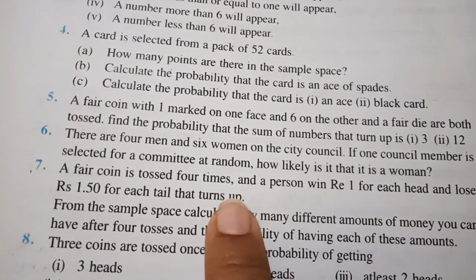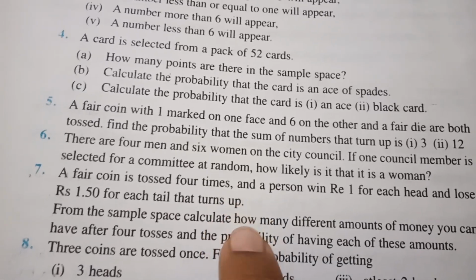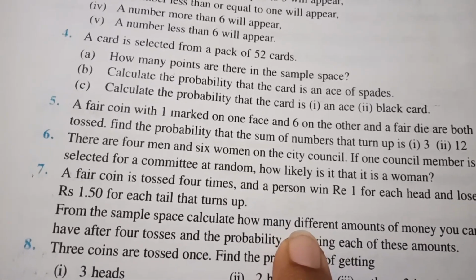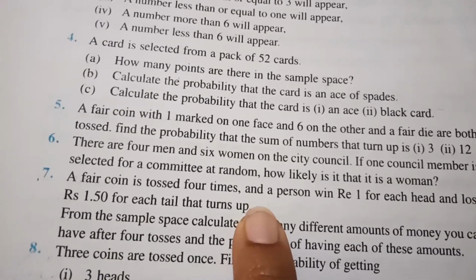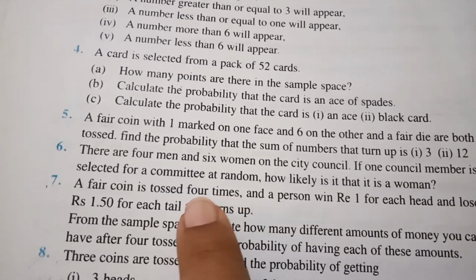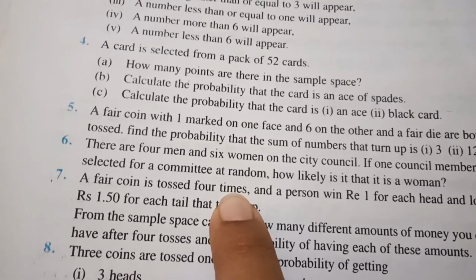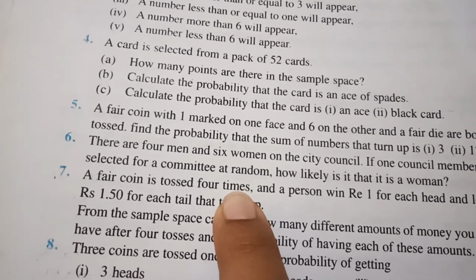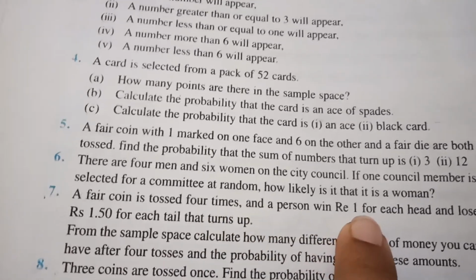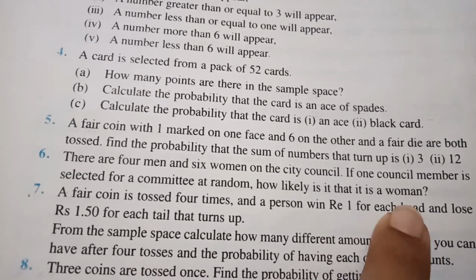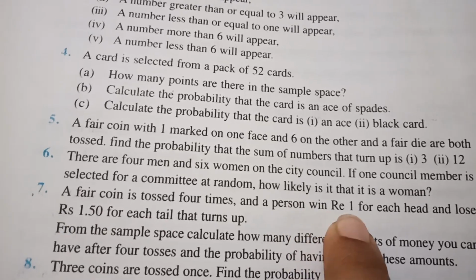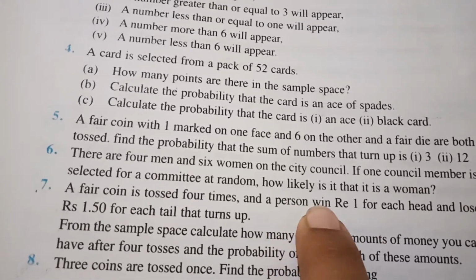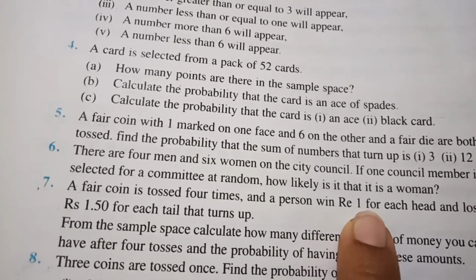Now, how will you arrange those 4 parts of a sample point? What are the possibilities? Number 1, 4 times we can have head. So what will be the amount? For each head he is winning ₹1. That means here he will be winning ₹4.